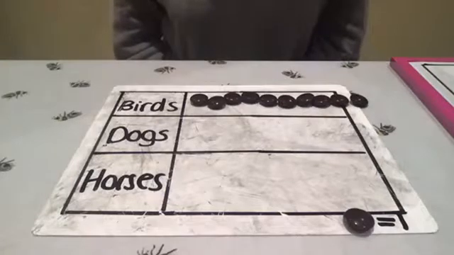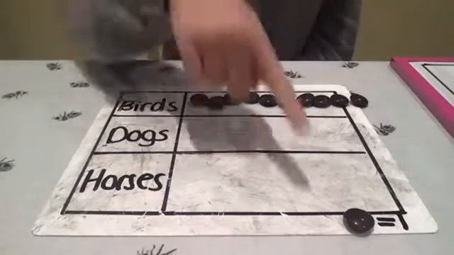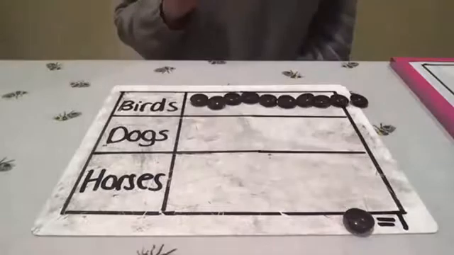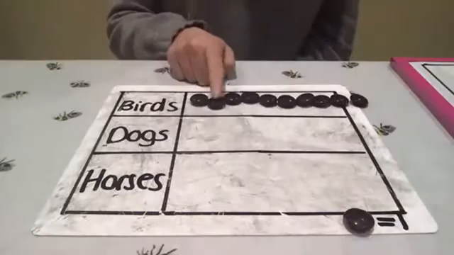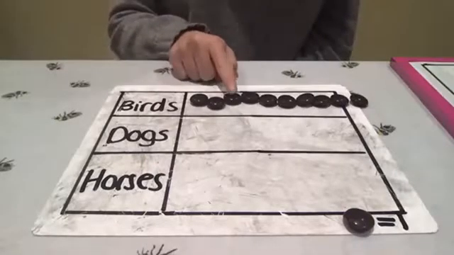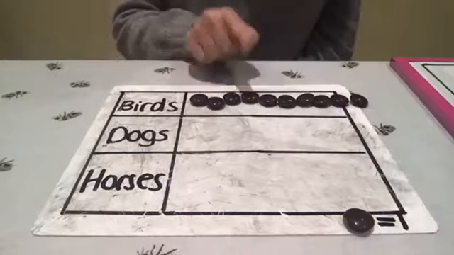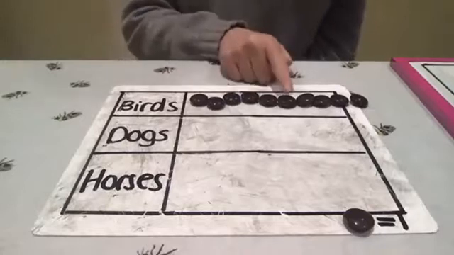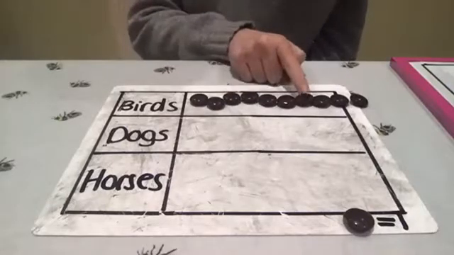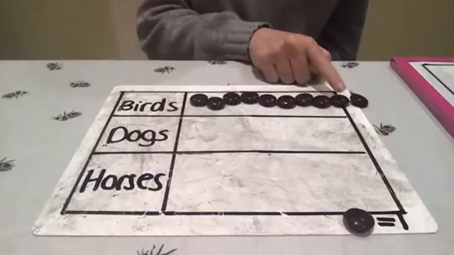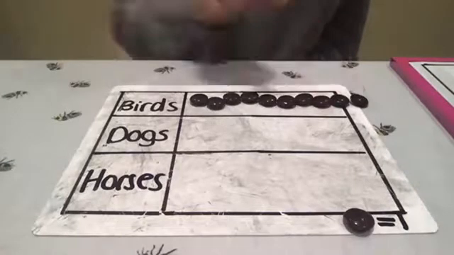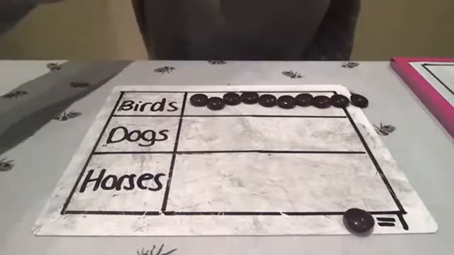So we have added 10 minstrels together onto our pictogram. And why have we added 10 objects? Well, because he saw 10 birds and one minstrel represents one bird. So we've got one bird, 2 birds, count with me, 3 birds, 4 birds, 5 birds, 6 birds, 7 birds, 8 birds, 9 birds, and 10 birds.